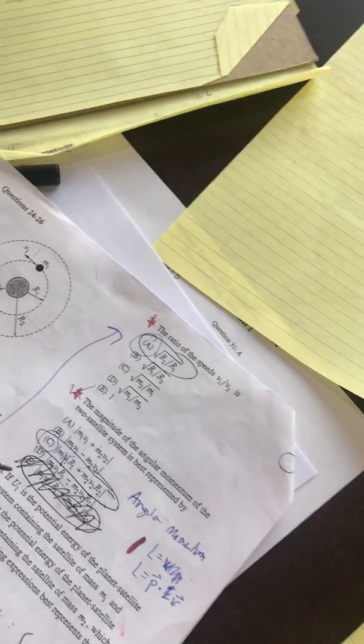So for this last video, we're going to review just potential energy and then go over example problem number 26 and go over some equations.